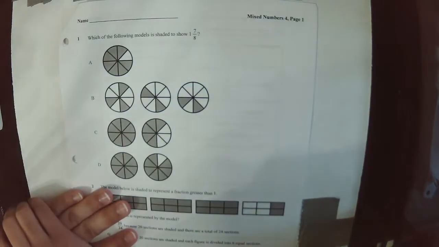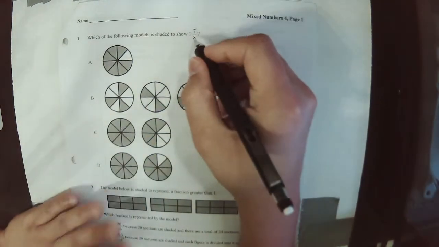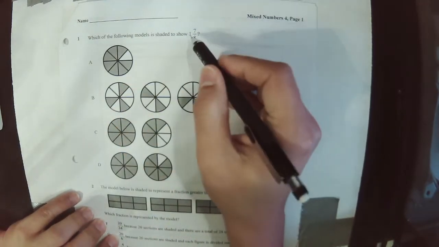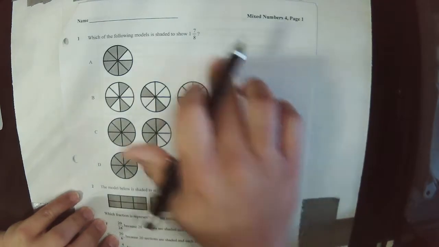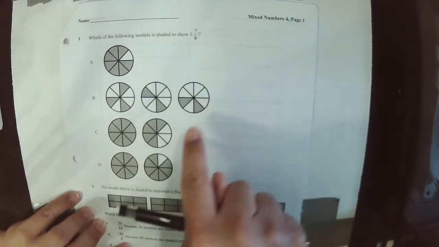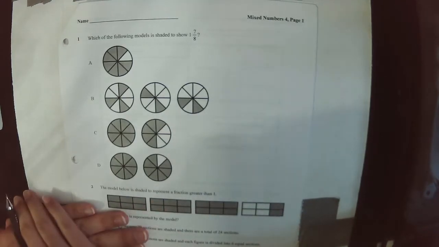Question number 1 says, which of the following models is shaded to show 1 and 7/8, or 1 and 7 out of 8? All we have to do is match this mixed number to one of our models. Since they're not asking about the decimals, I'm not even going to bother writing my decimals. All I'm going to do is next to the models, write down my fraction, or in this case, my mixed number.